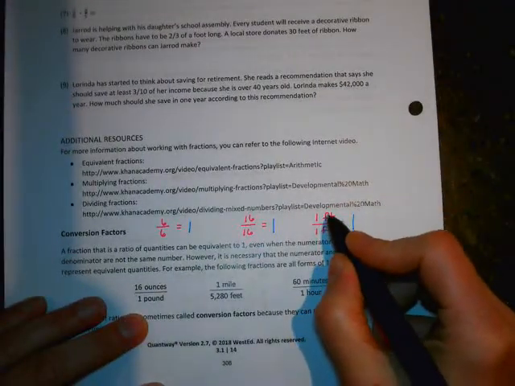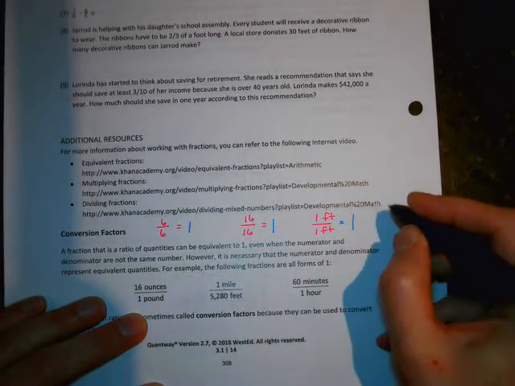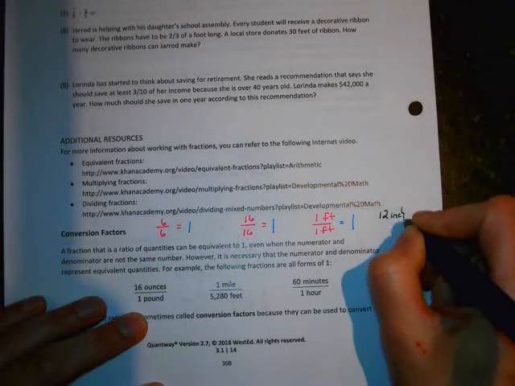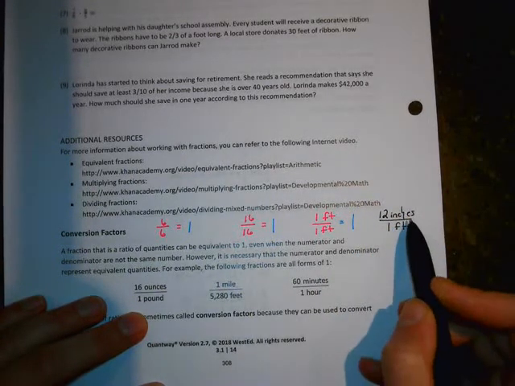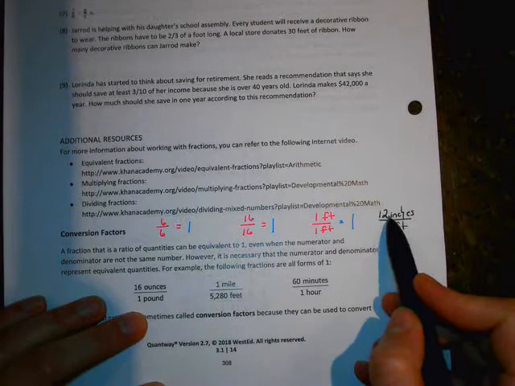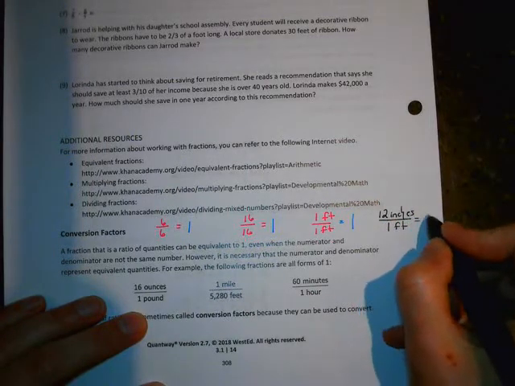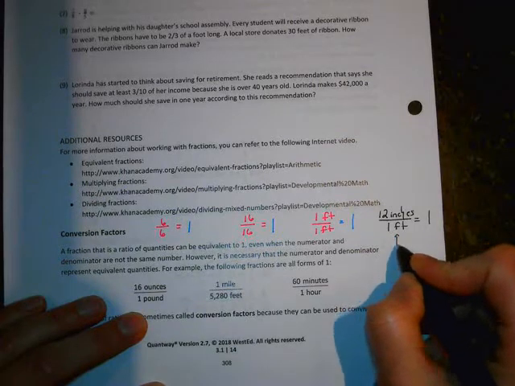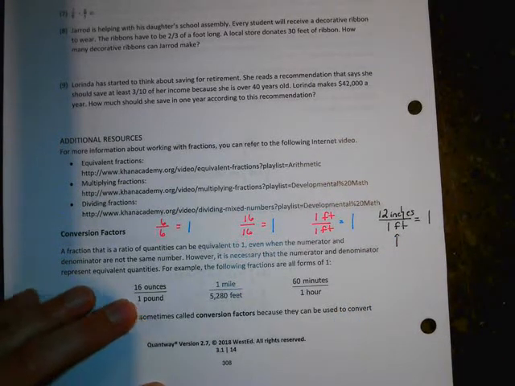So it doesn't look like we have the same thing on the top as we do on the bottom, but we actually do, because 12 inches is 1 foot, so this is equal to 1. And this is an example of what is called a conversion factor, and we use this when we do dimensional analysis.